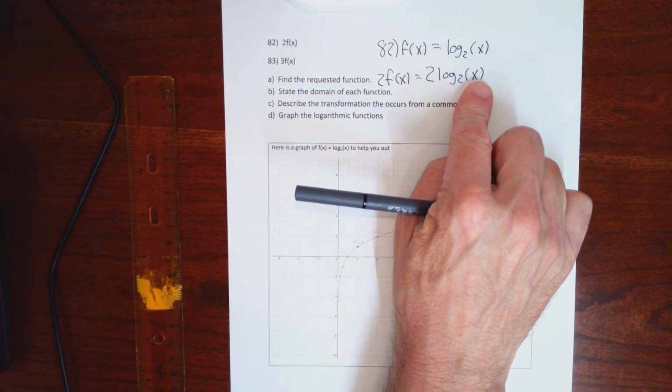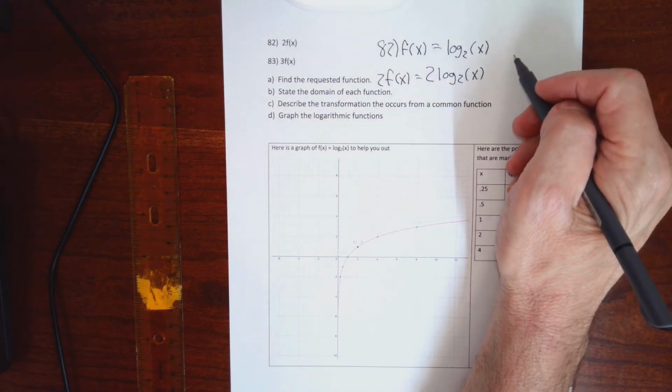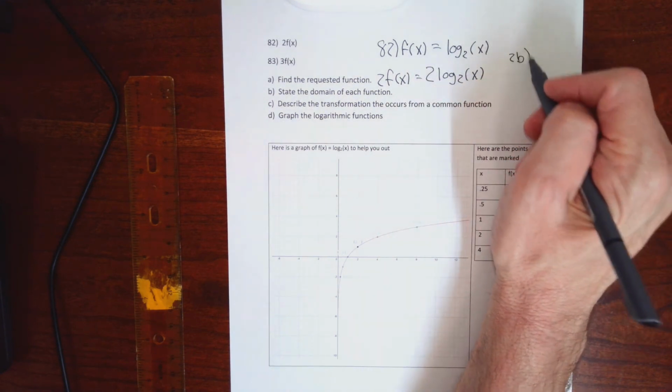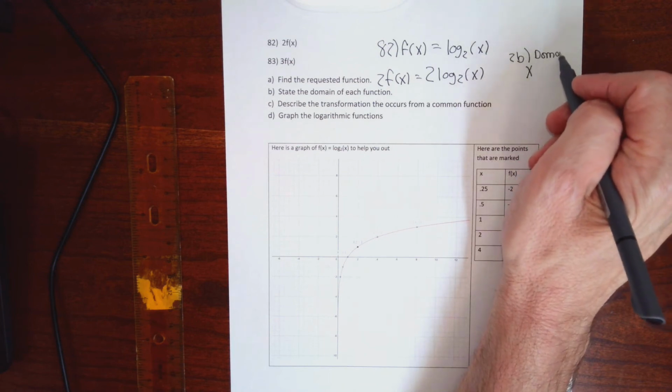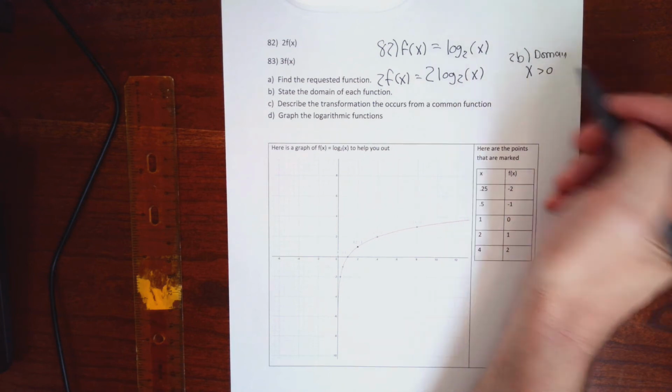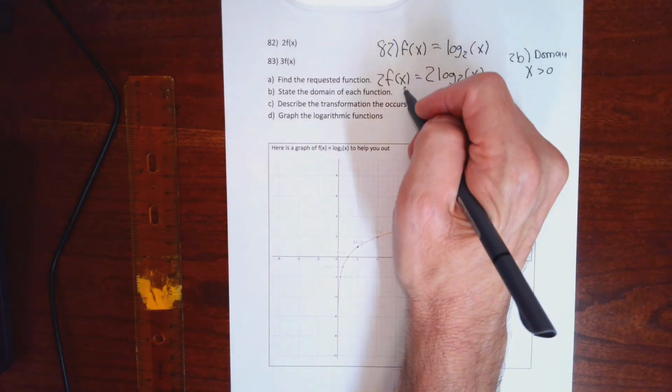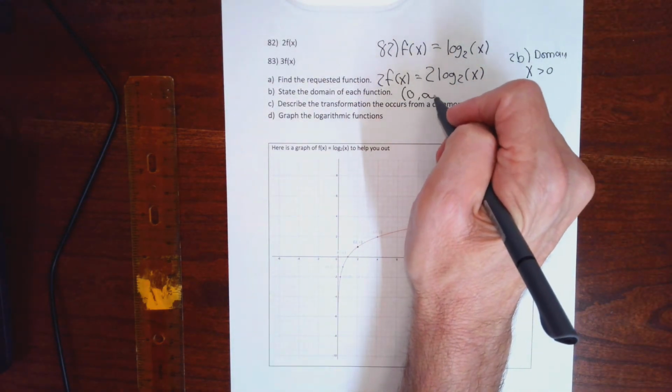Since the argument is just x, the domain's not going to change. To do the domain, I set the argument, in this case still x, greater than 0. That's already solved for. That's still 0 to infinity.